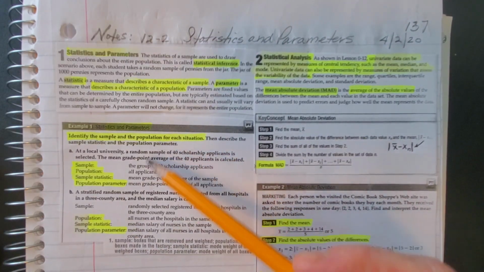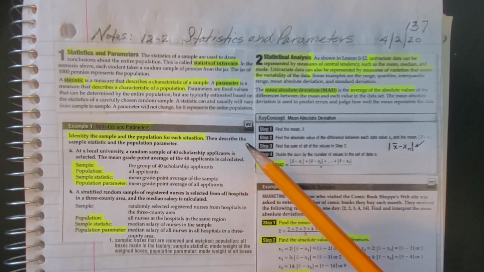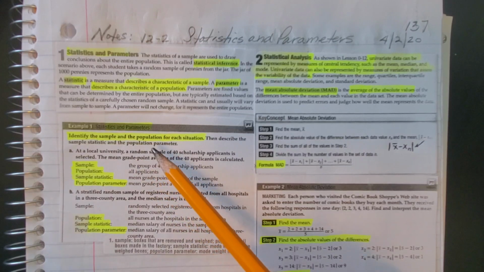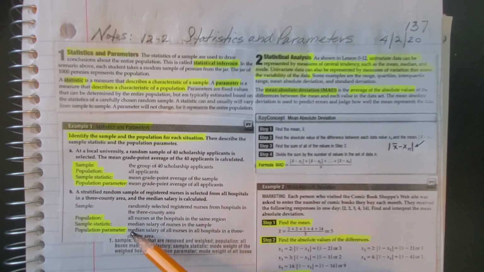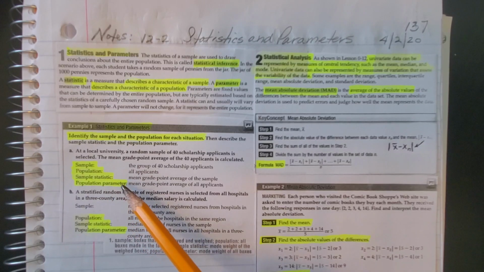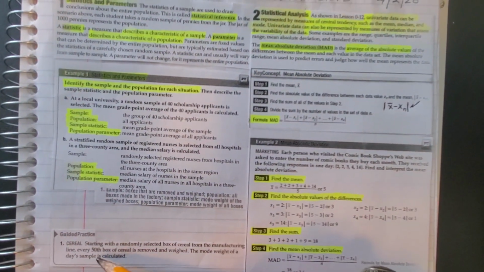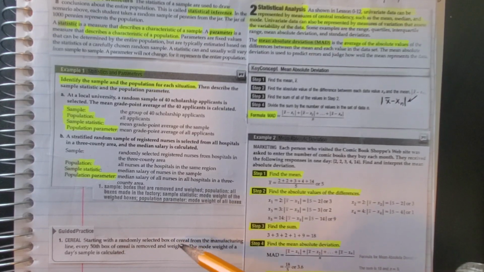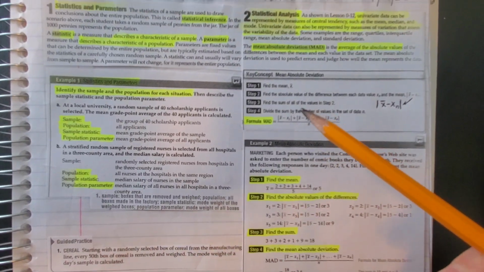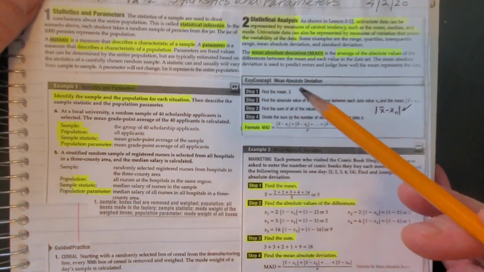Then I got some identifying samples and population situations described. You can read through all this and see if you have any questions about population, sample, statistic, and population parameter. Pretty easy to understand. I'm not going to go through this example down here. I want to get right into MAD. So over here is MAD.